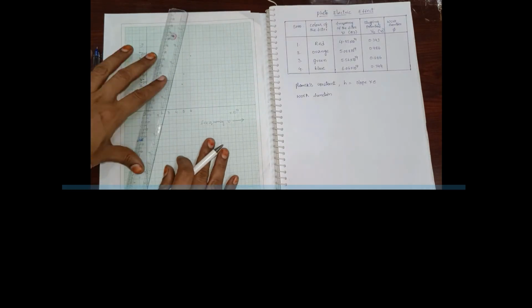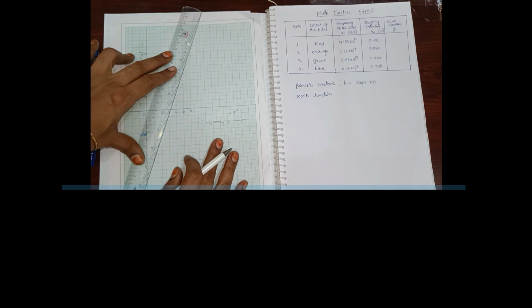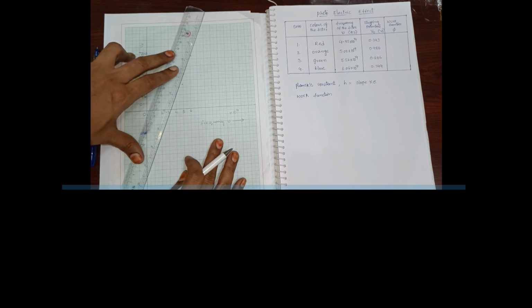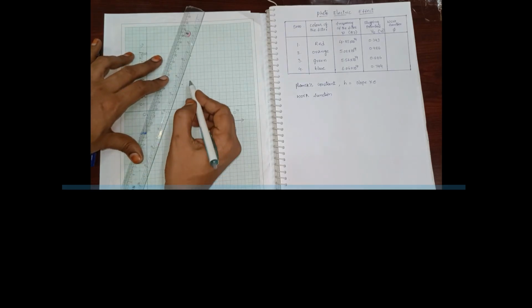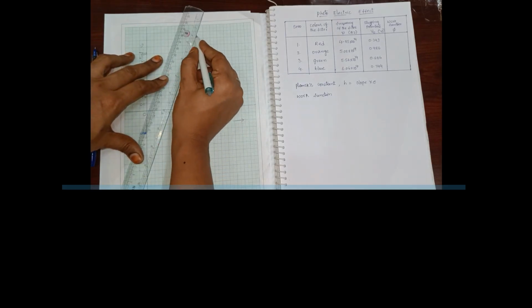Mostly if we are getting the points in a line, we can draw it, or else we can take the average of these points, with an equal distribution of points around our line. So I'm equally distributing like this. Let me write the scale. On the x-axis we are taking frequency, so this distance is equal to 1 centimeter, which is equal to 1 into 10 power 14 hertz.